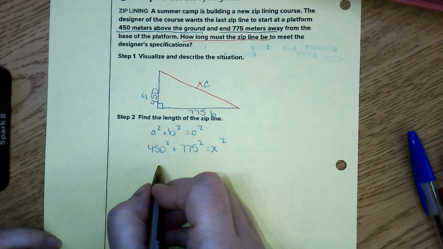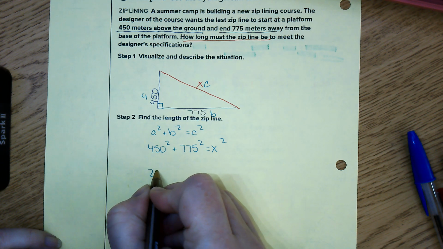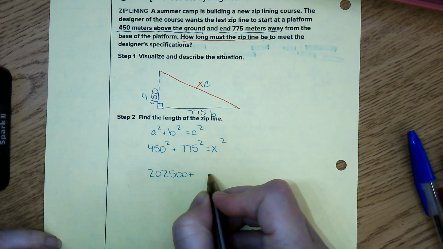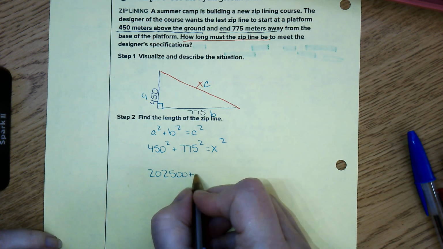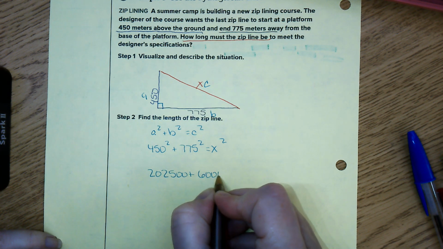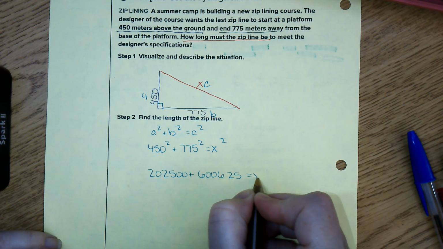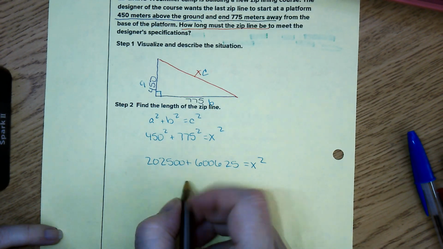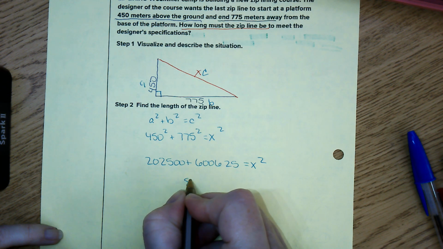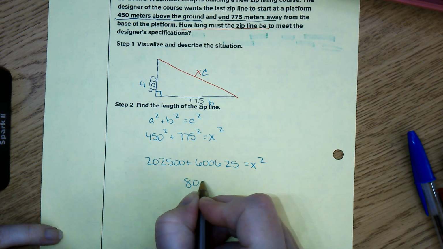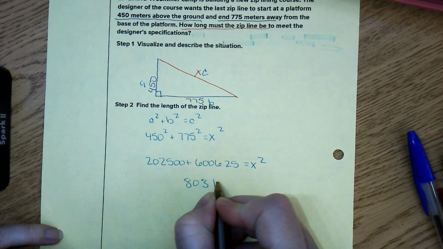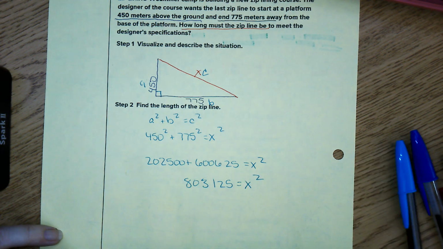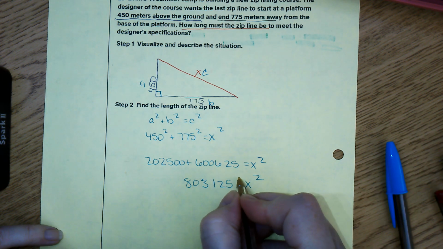Well, 450 squared is 202,500 plus 775 squared is 600,625. That equals x squared. Add those together. That's a kind of obnoxious number. It's 803,125 equals x squared. But remember, we don't want x squared, we want x.